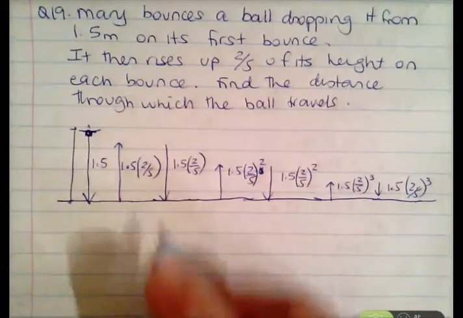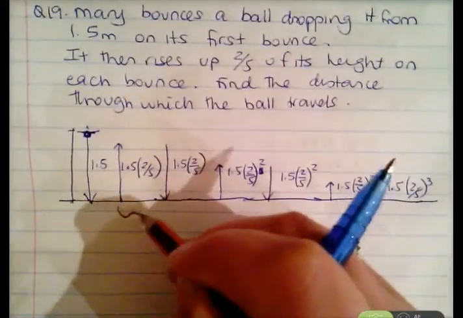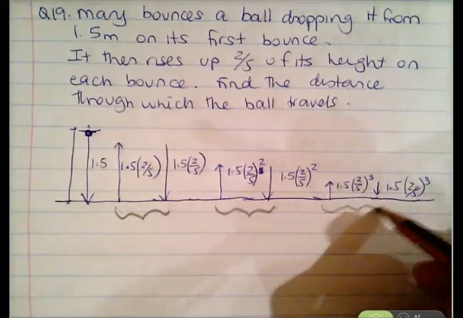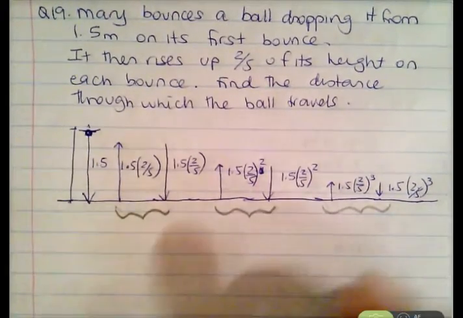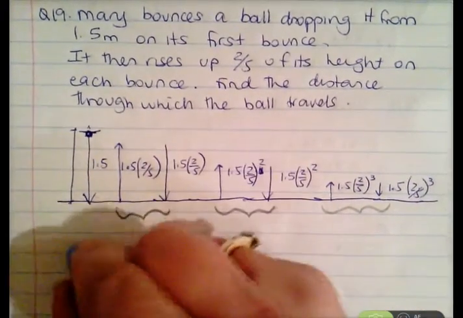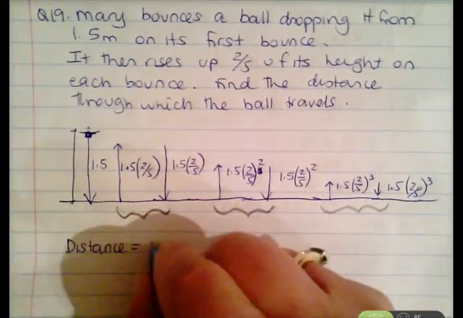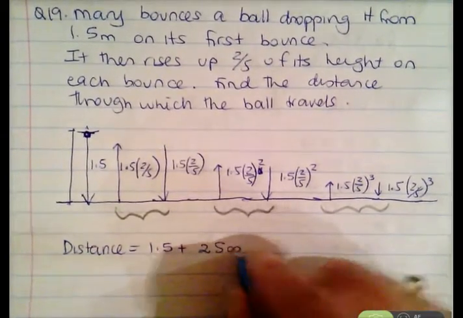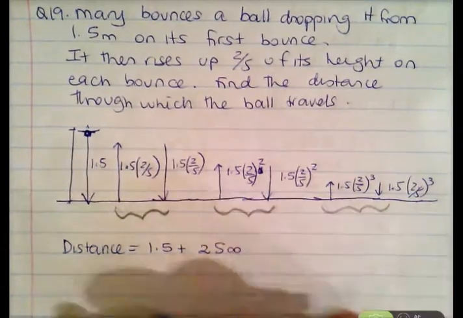So notice that all of these are doubled, except for the first one. We've got a double up and down there, a double up and down here, etc. But the first one is not a double. So therefore the total distance that the ball travels will be 1.5 plus 2 times the sum to infinity, because it's up, down, up, down.